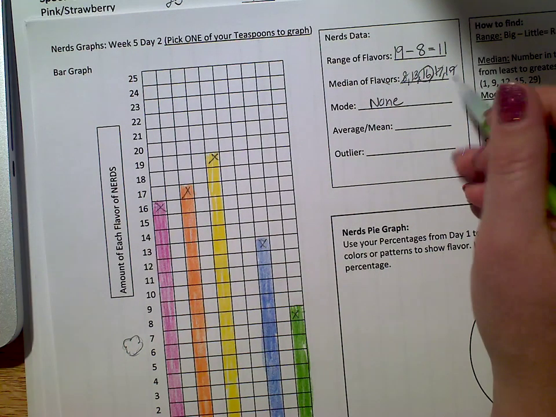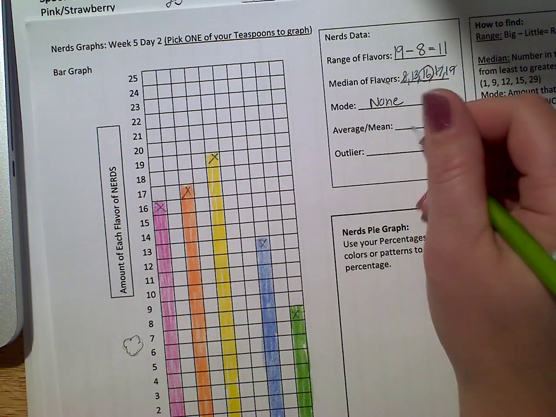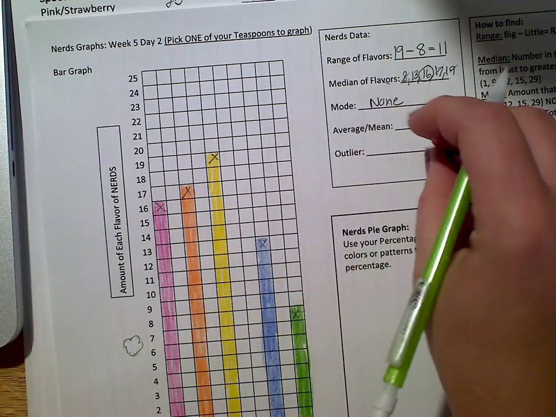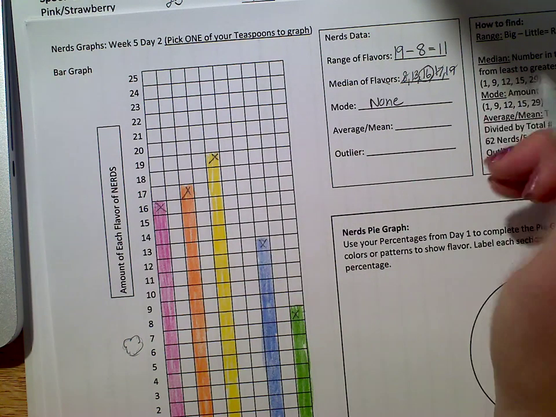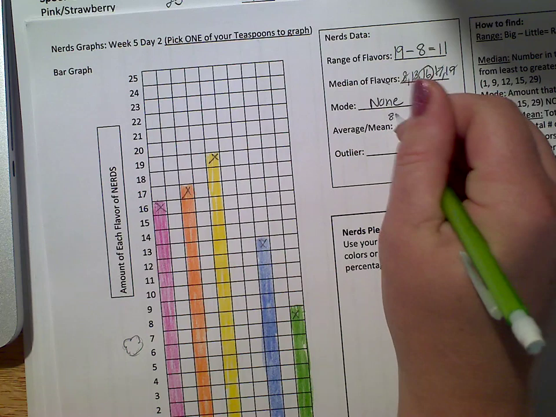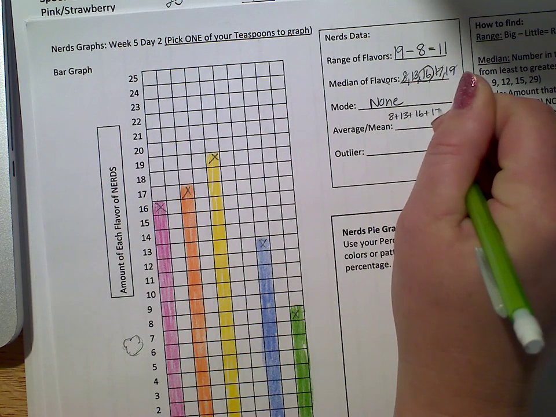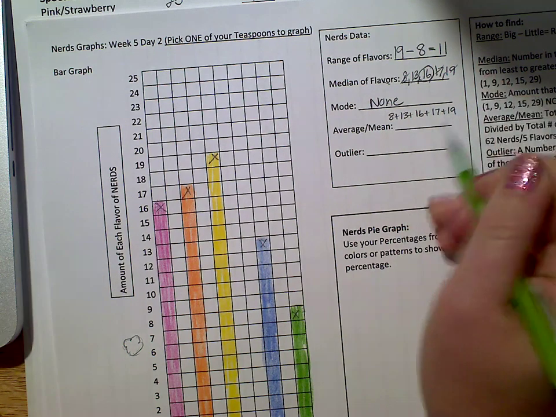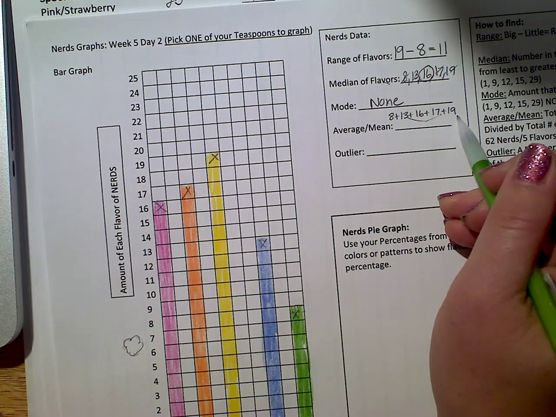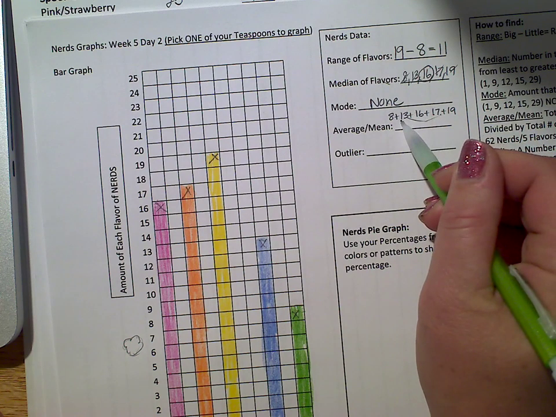The mean: all numbers added up divided by 5. So what was the average number of each nerd that we had? So I do 8 plus 13 plus 16 plus 17 plus 9. In my head, 7 and 3 is 10, so that's 10, 20, 30, 40.